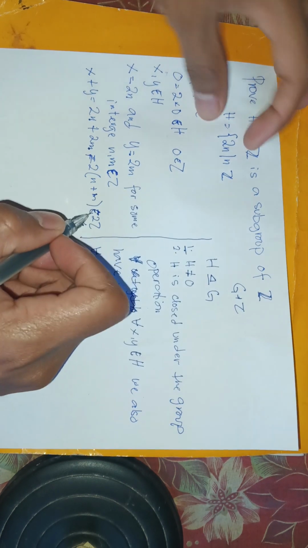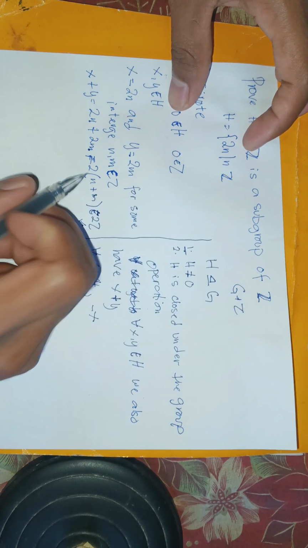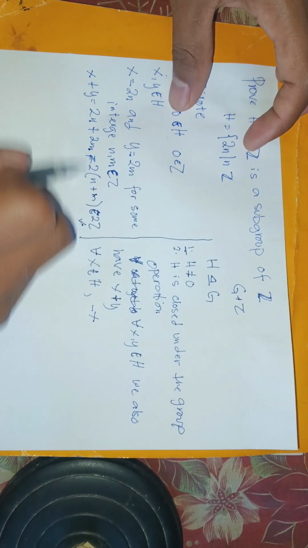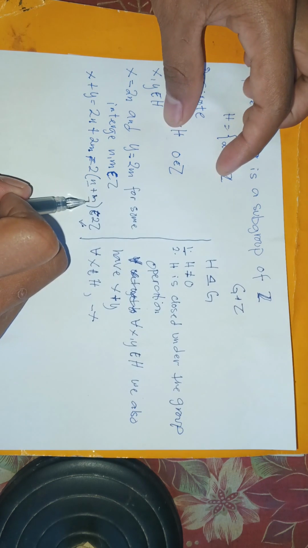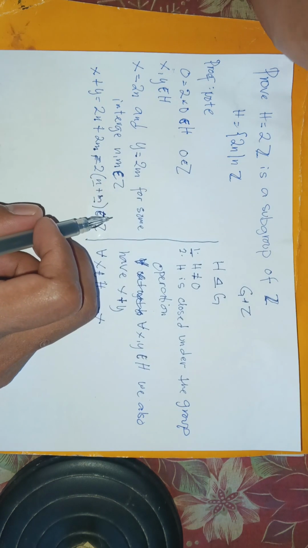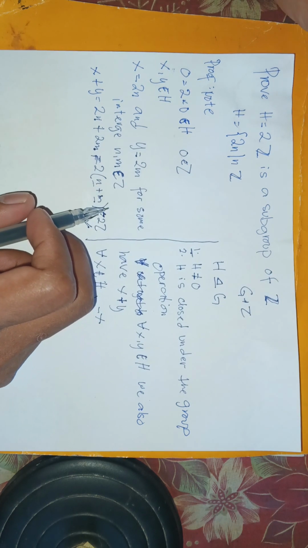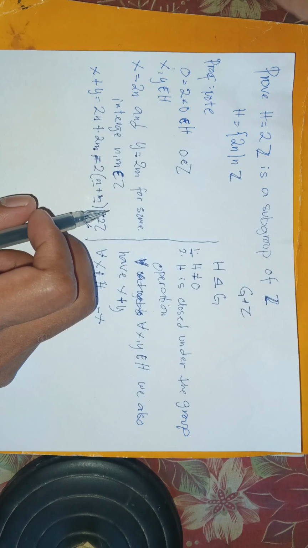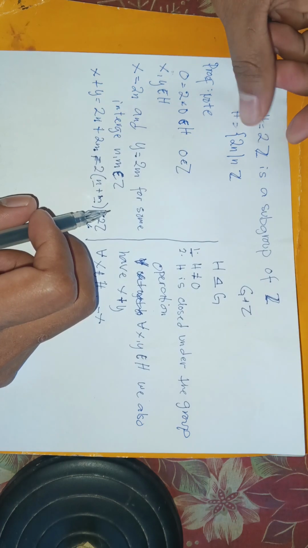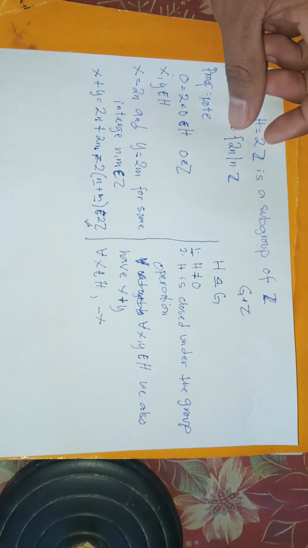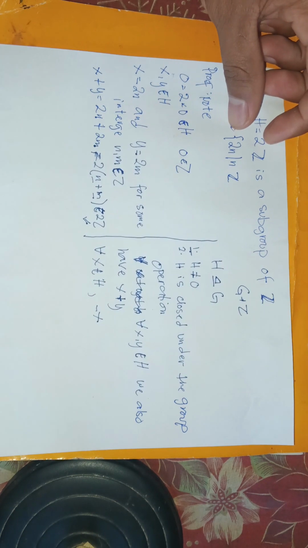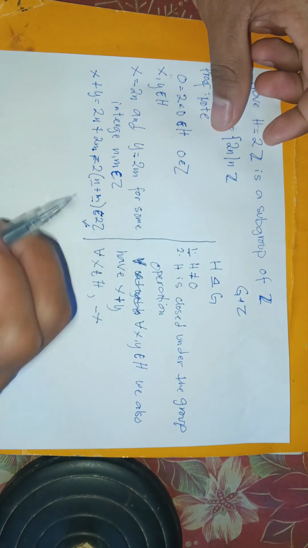So n and m are in Z. Z is a group, so therefore n plus m is also in Z. You could say all of this in words, or write it down a little more formally. This is an integer because Z is a group.